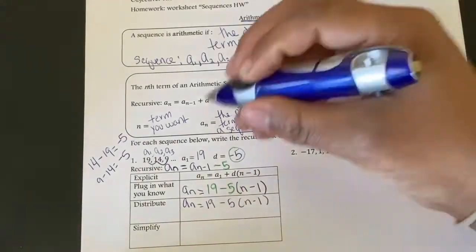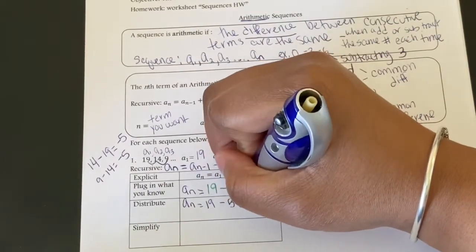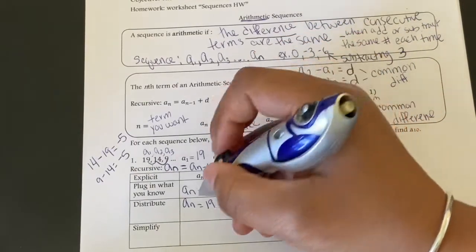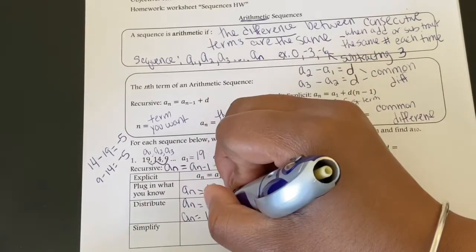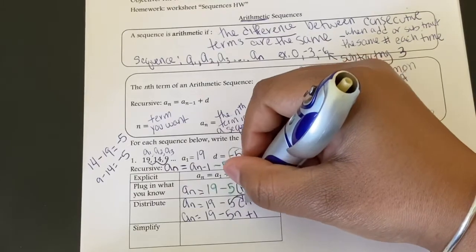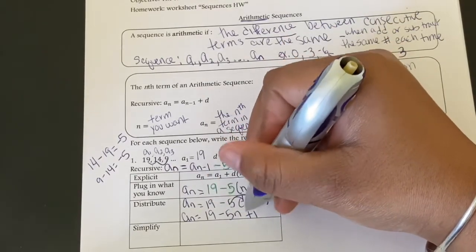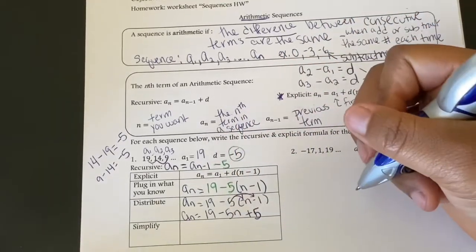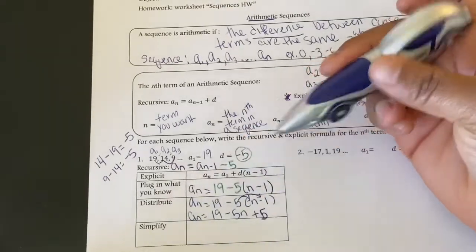So the first thing you're going to do here, we're going to distribute this 5 to the n, and we're going to distribute that negative 5 to the negative 1, which is going to give us a sub n equals 19 minus 5n plus 5, because negative 5 times n is negative 5n, and then negative 5 times negative 1 is positive 5. You see that? All I did was distribute a negative, and you have your steps over here.